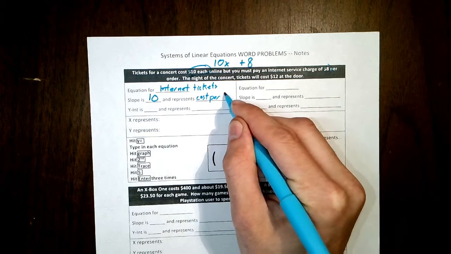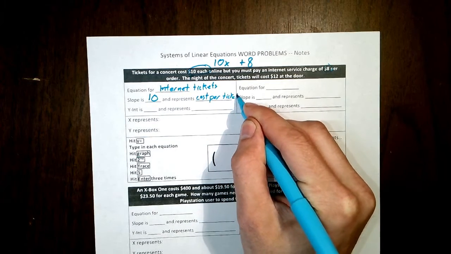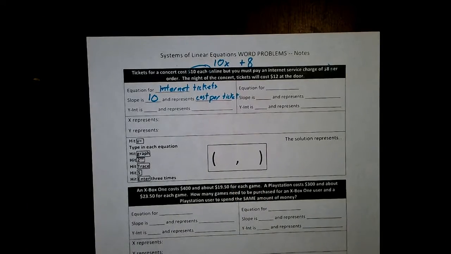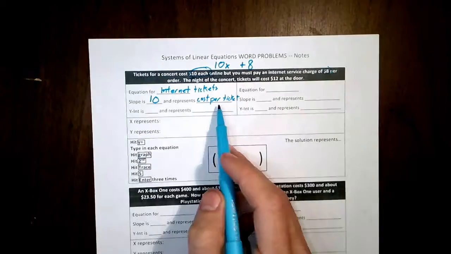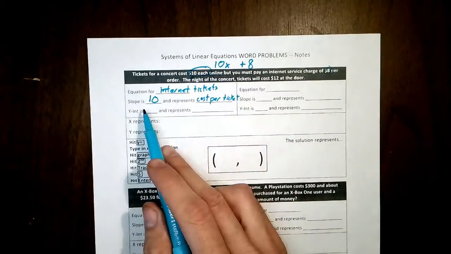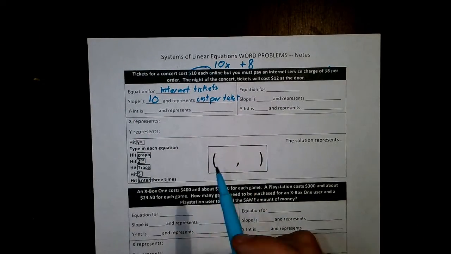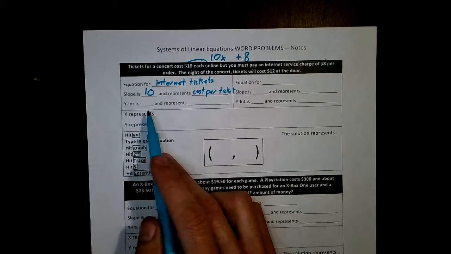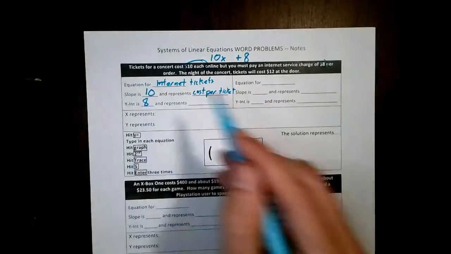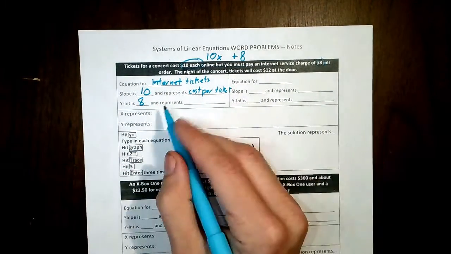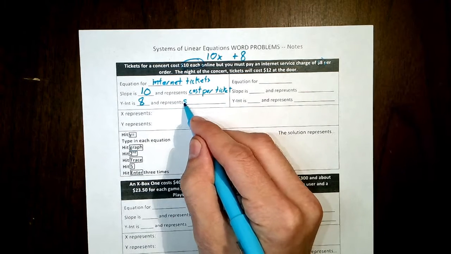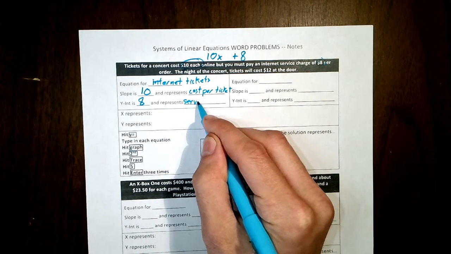I'm going to just put rate per ticket. That's the important part, that you're designating that in this situation, because slope and rate mean kind of the same word. And then the y-intercept we said was $8, and that represents the service charge.